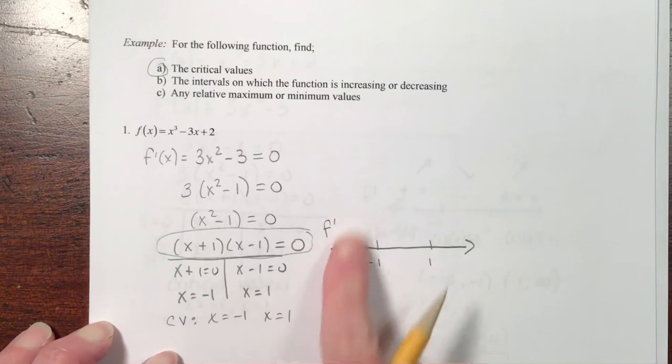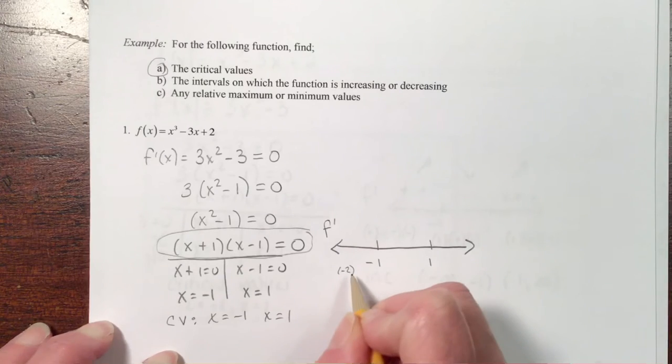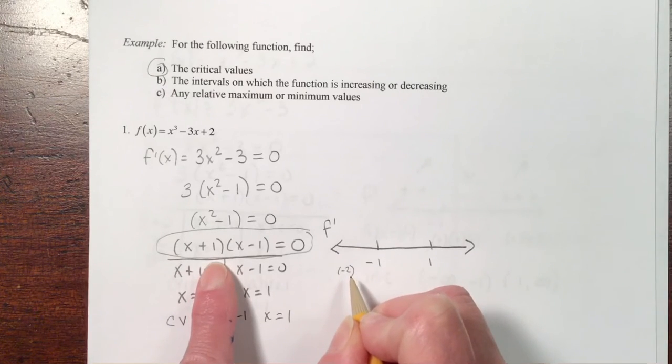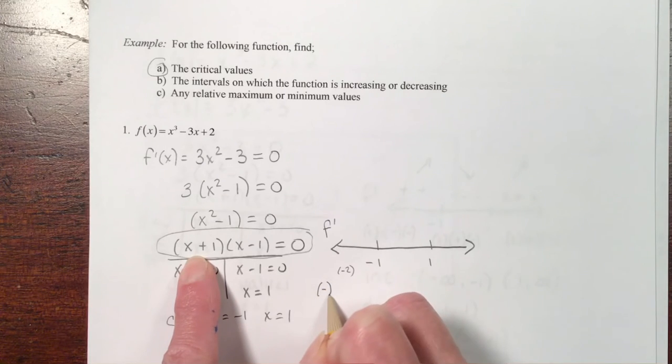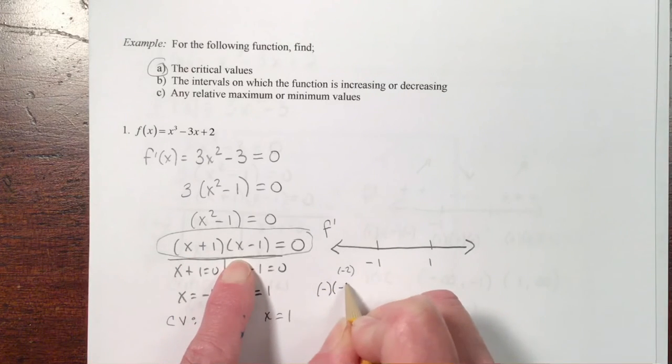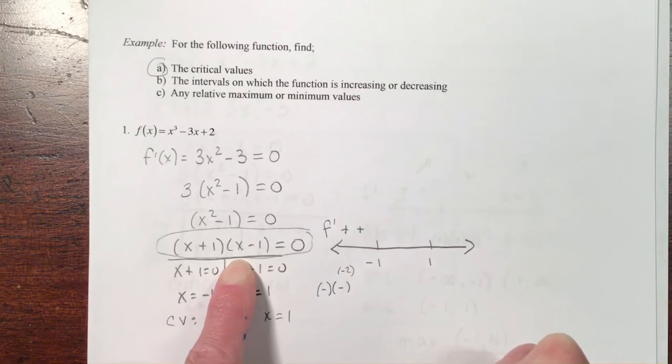Now if I'm going to take a number in this interval, let's say -2, and I plug it into the derivative, I get a negative factor, another negative factor, right? Which means in this interval, my derivative is positive.